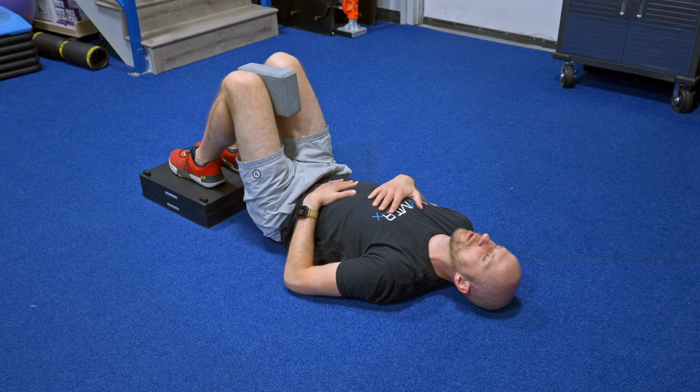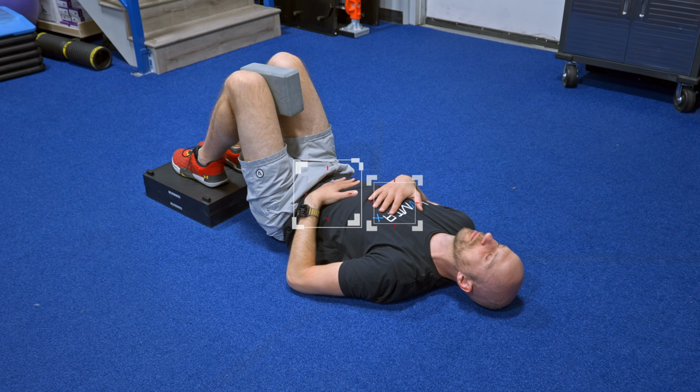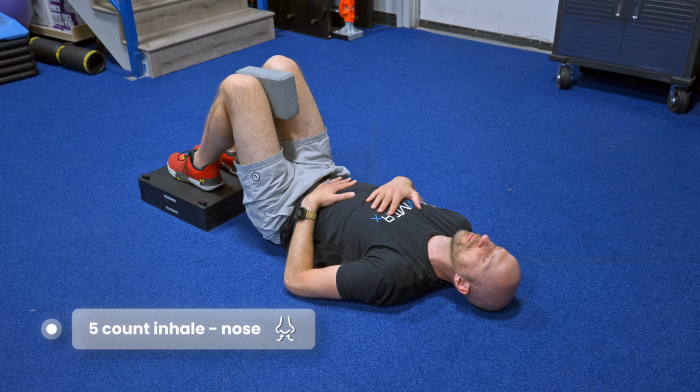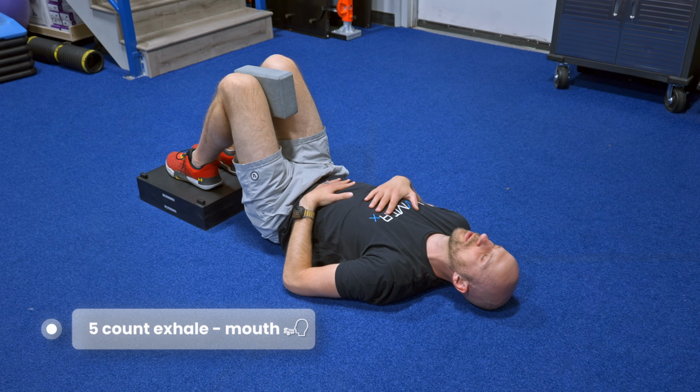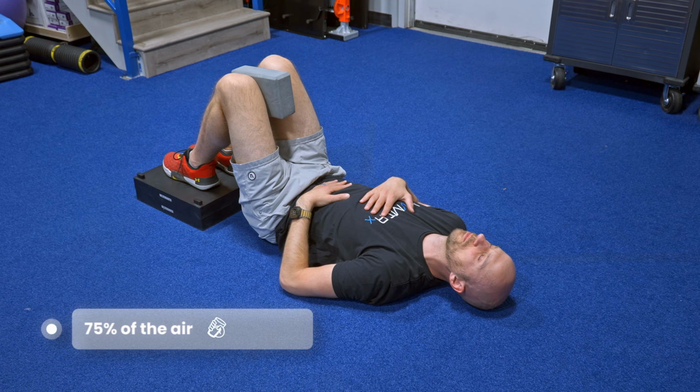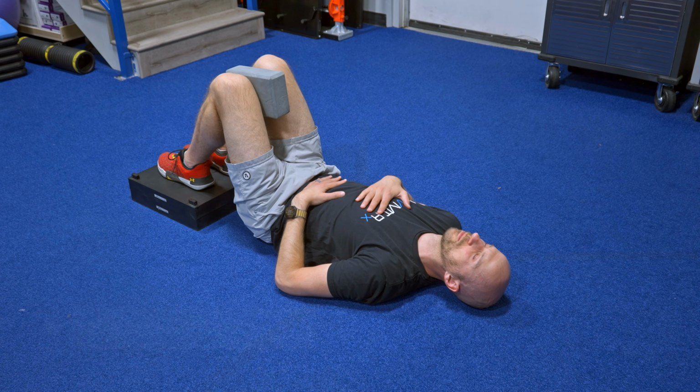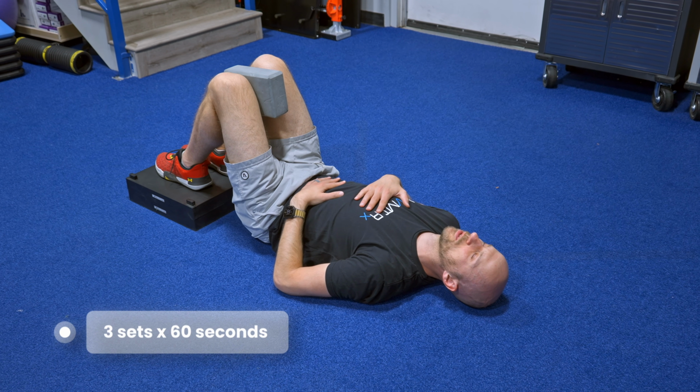Now that you're here, put one hand on the chest, one on the stomach, and do a slow 5-count breath in through the nose and a soft 5-count exhale through the mouth. Only move about 75% of your air. Try this position for 3 sets of 60 seconds.